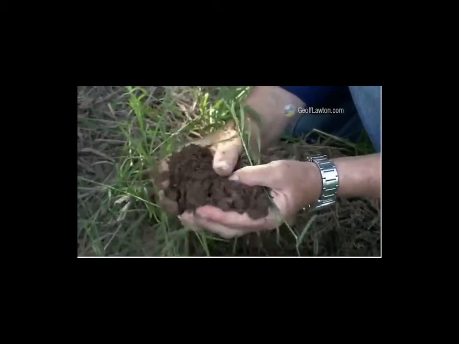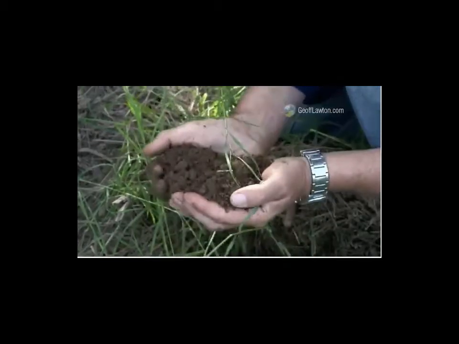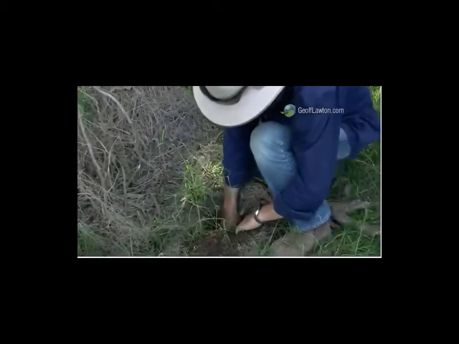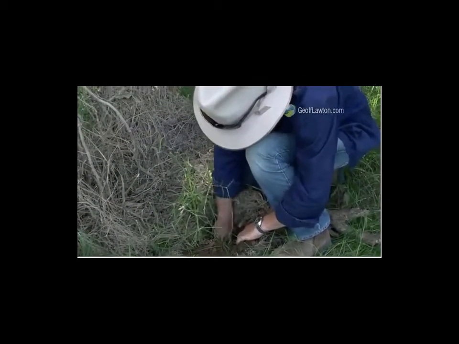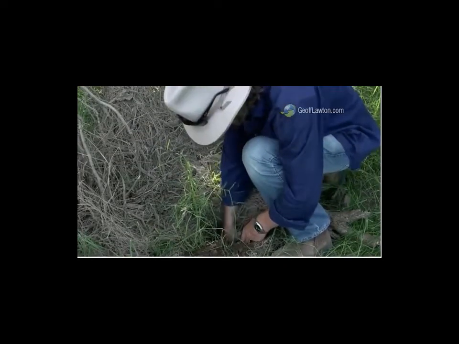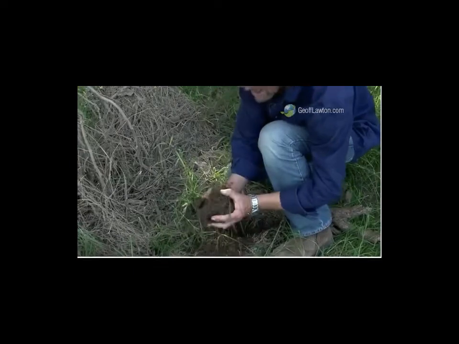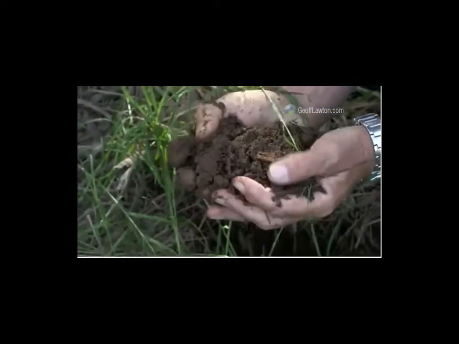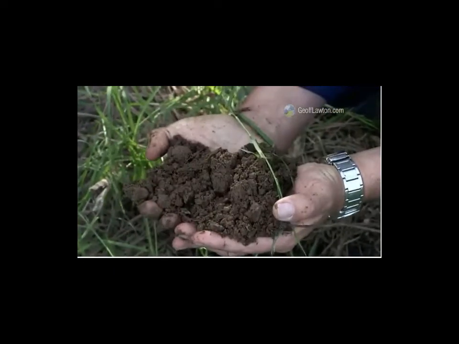Moist, crumbly. You couldn't make better soil than that. You couldn't. It's not possible. I'm going down 8 inches. Who needs compost?